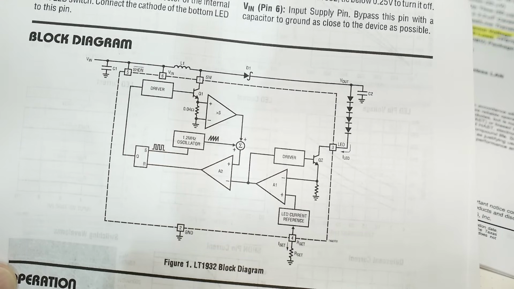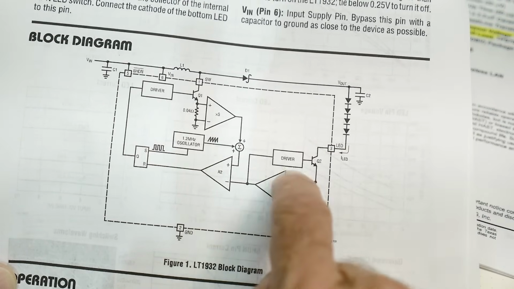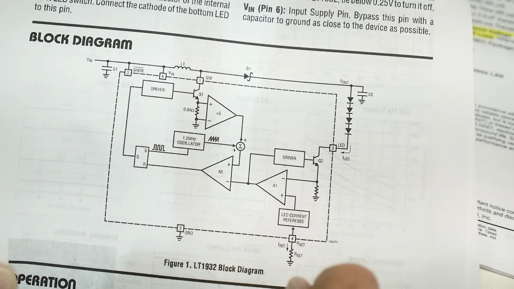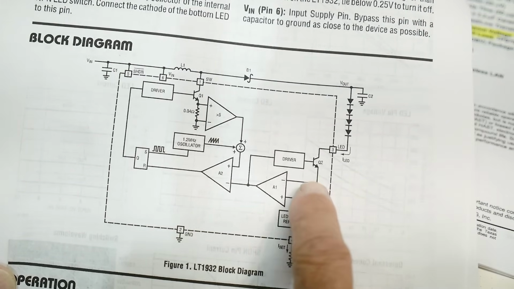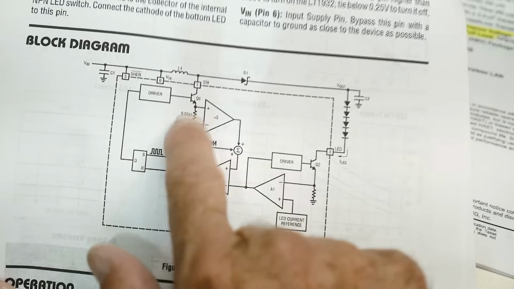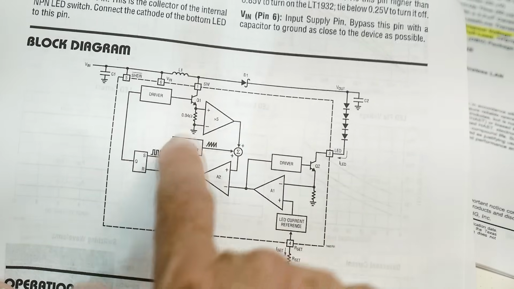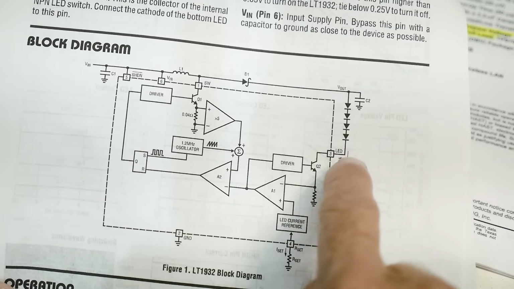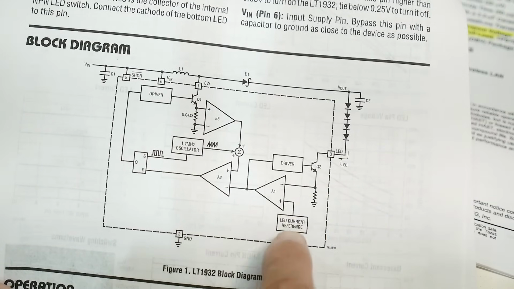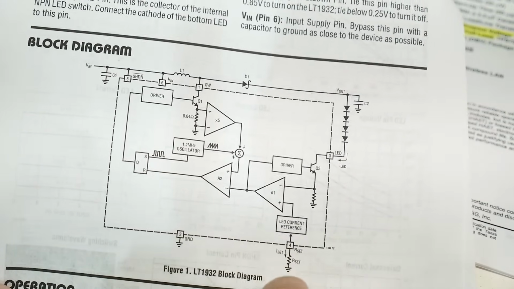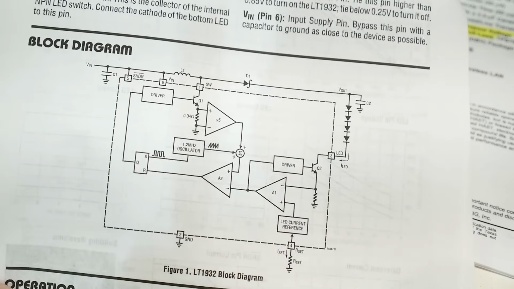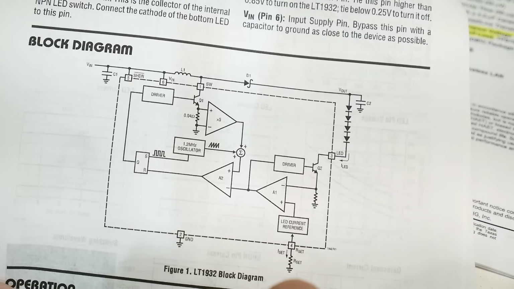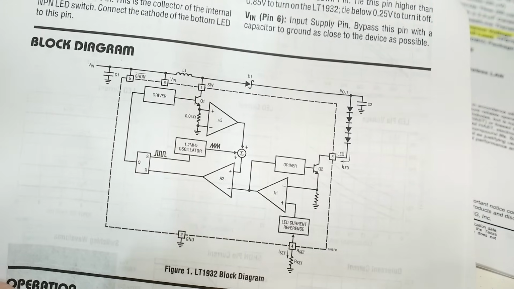There's a driver here for the back end. Maybe this is where they're monitoring the current. Yeah, they're monitoring the current here. This might be some kind of feedback for how many pulses you need. But they monitor the current through this resistor. There's a current reference here that you set with the resistor, and then that feeds back into the pulse modulator. So we're pulsing, and yeah, that's pretty cool.